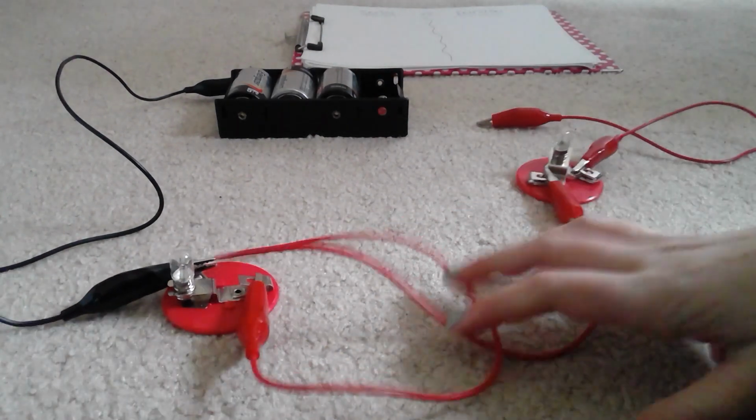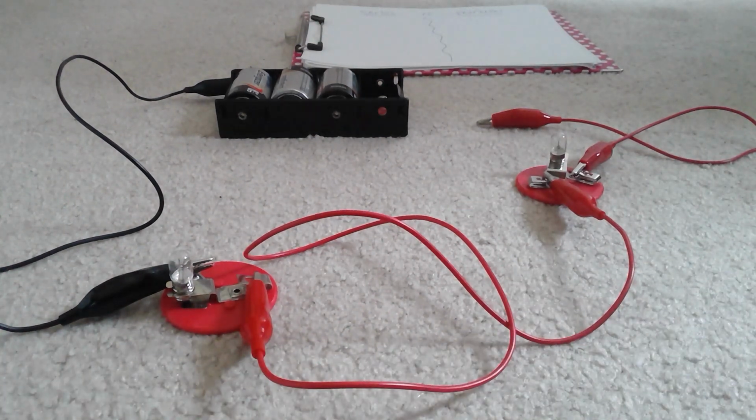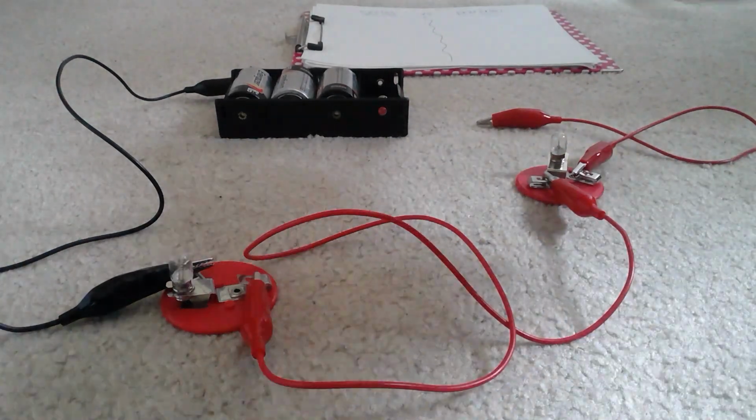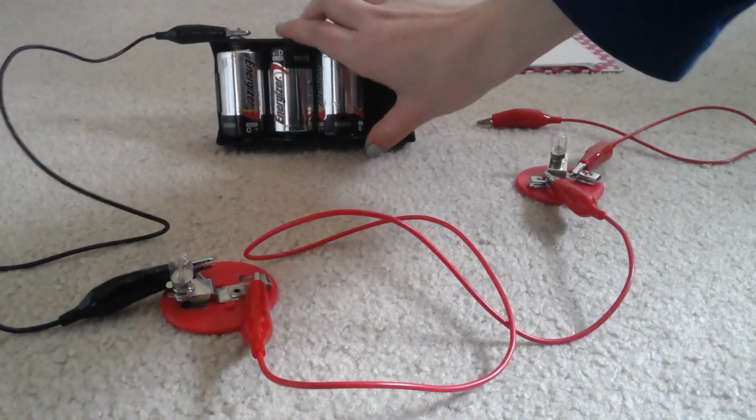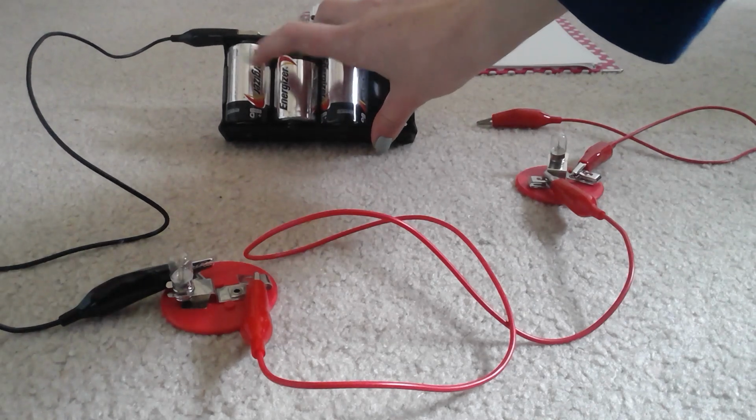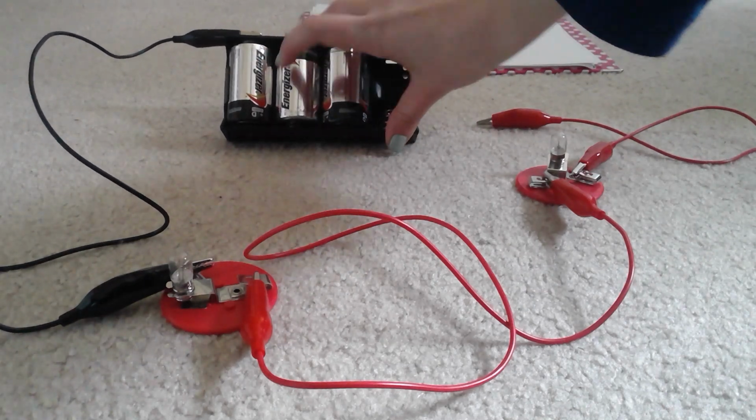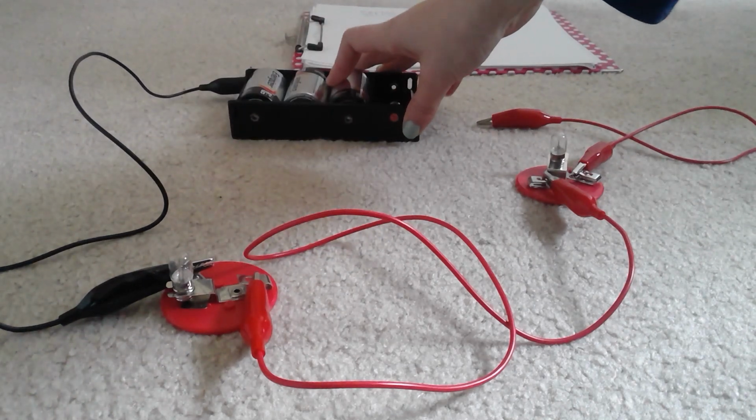Okay. Hi guys, so today I'm going to be teaching you the difference between what a series circuit looks like and what a parallel circuit looks like. So right here, all I have is a battery pack. Each battery is about 1.5 volts. So 1.5 times 3 is about 4.5 volts.